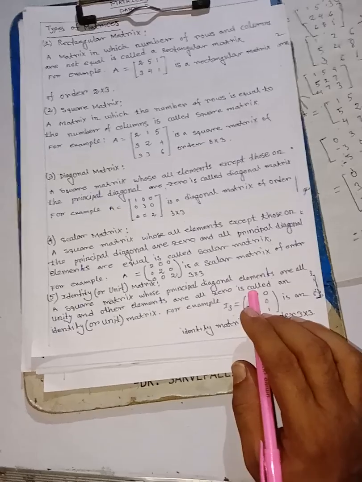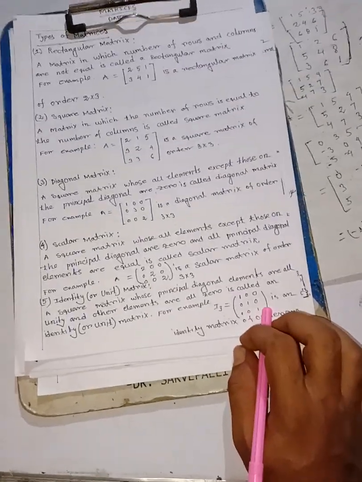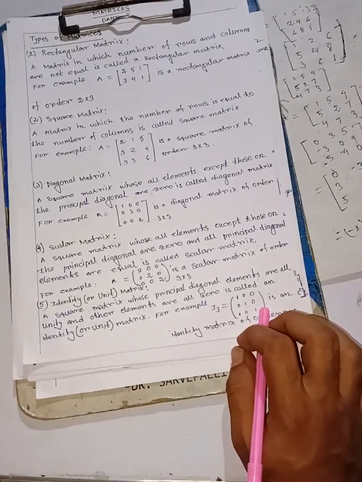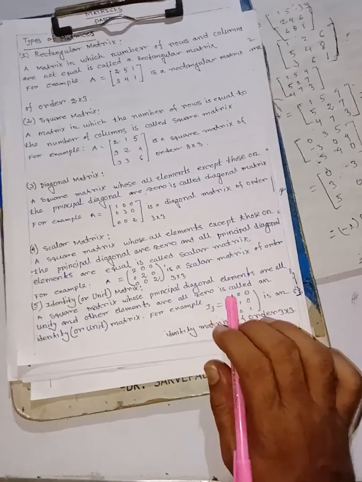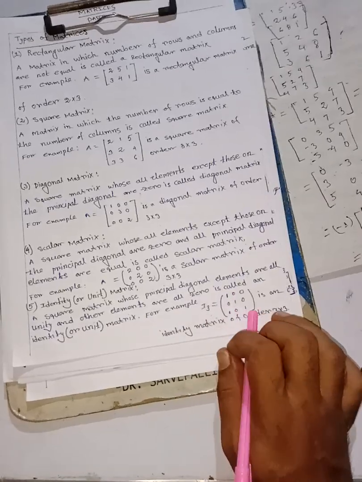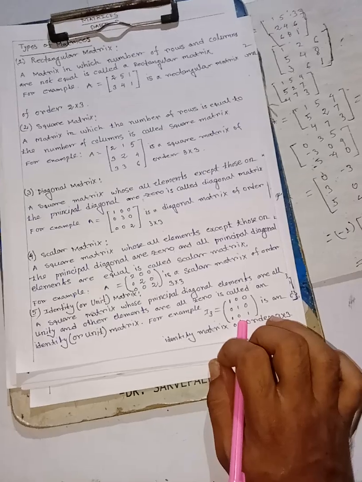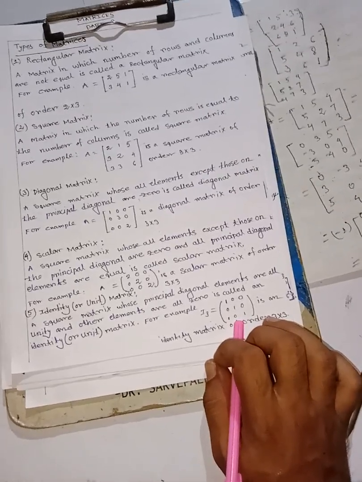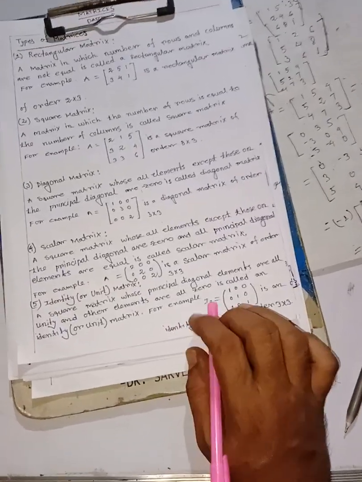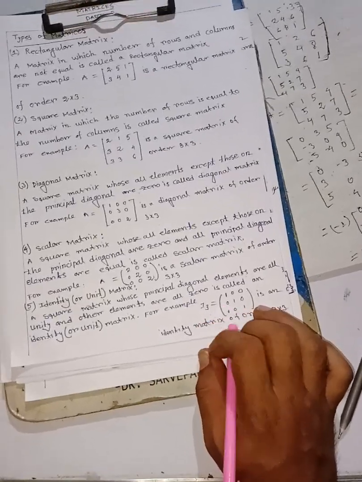Here the given matrix is a square matrix, the elements are all unity, 1 1 1, in the principal diagonal, and it is denoted by I3 because the order of the square matrix is 3 by 3.